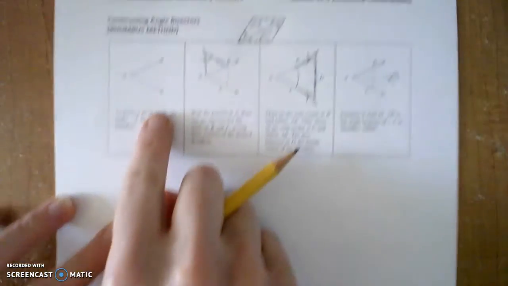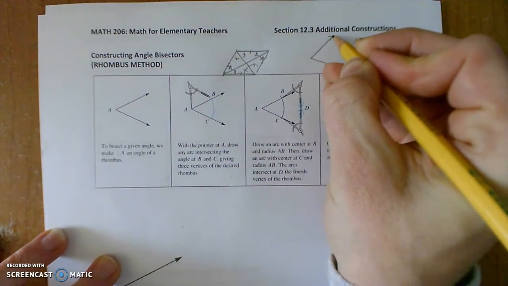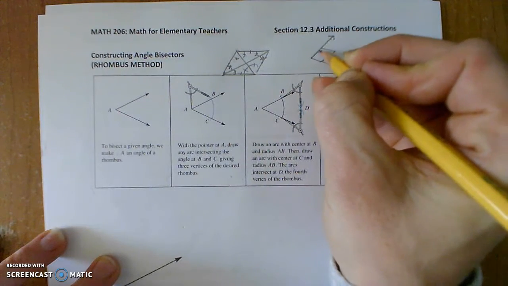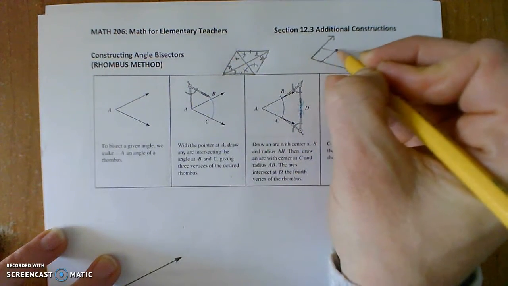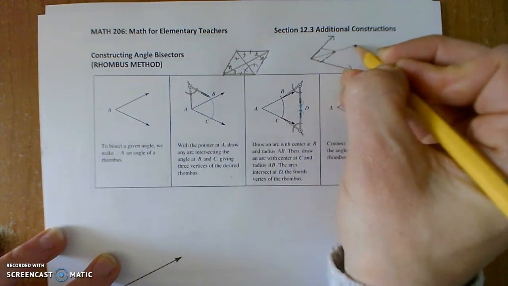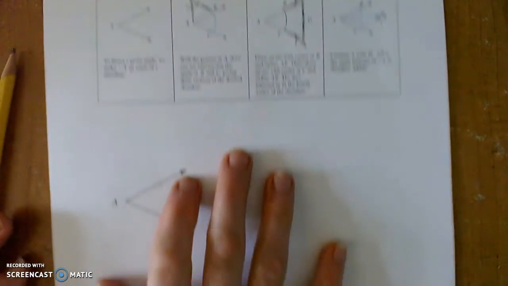All right, so what I'm going to imagine here is if you're given an angle, construct a little rhombus so that these are two sides of your rhombus. And once you have this last vertex, you can just connect the vertex here to the vertex there, and that will bisect the angle for you. So that's going to be our method.